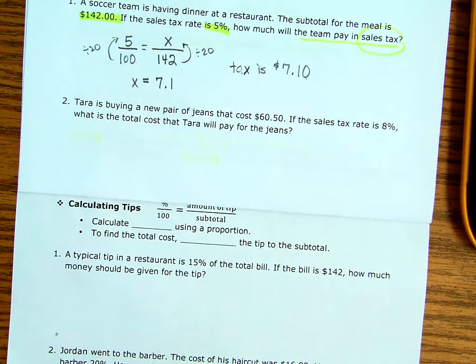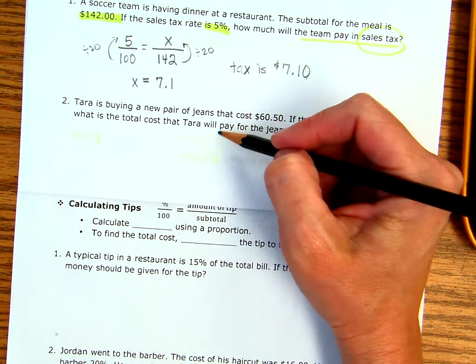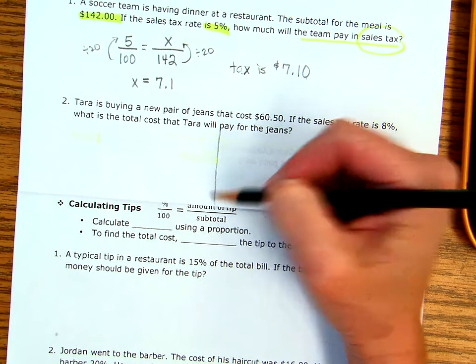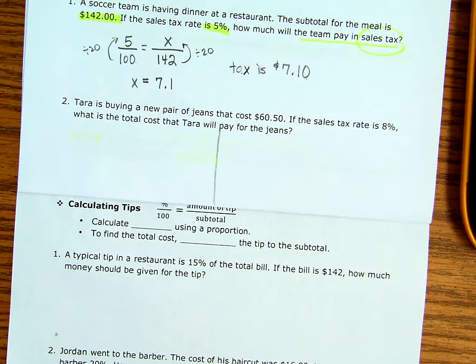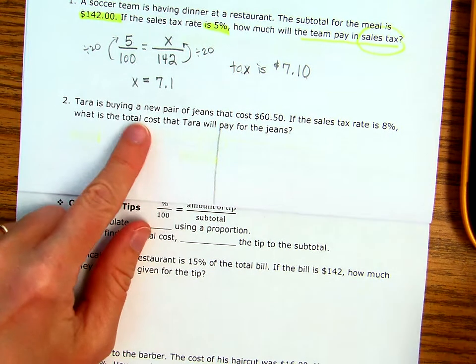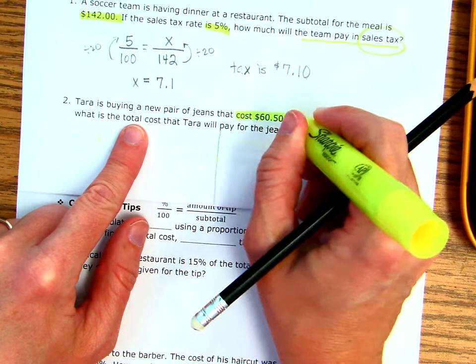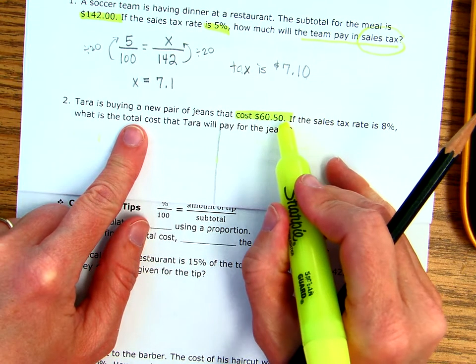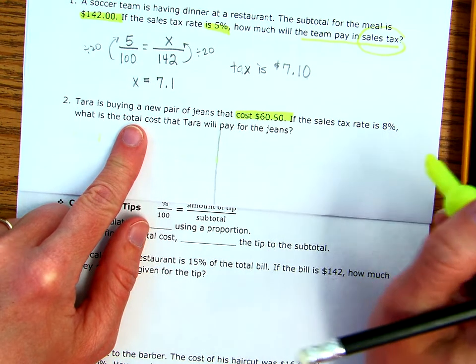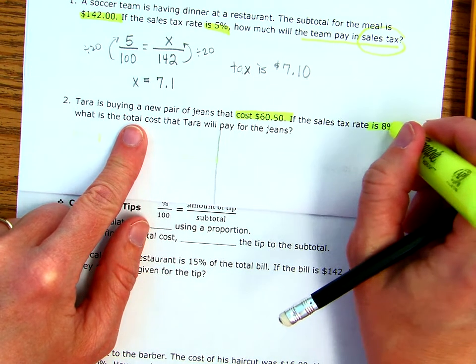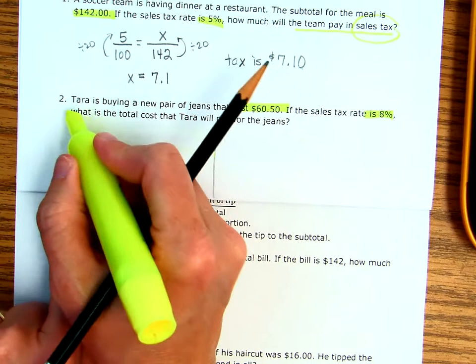On the next one, I'm going to show you two different ways to answer this question. So I want you to draw a line down the center here so that you can separate those into two sides. On the first one, Tara's buying a new pair of jeans that cost $60.50. That is the price before tax. If the sales tax rate is 8%, what is the total cost?